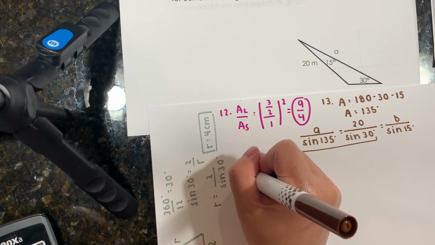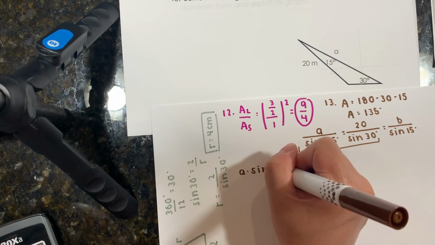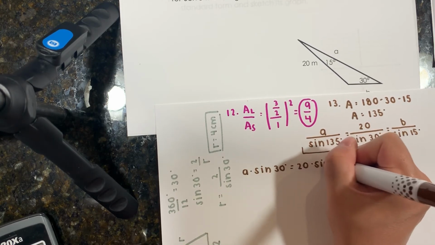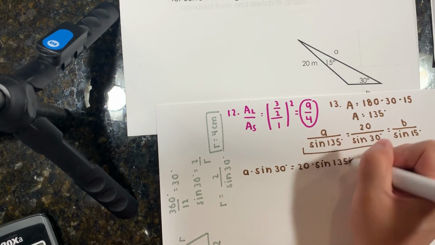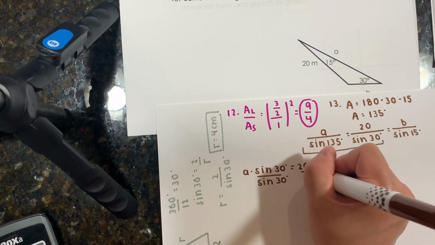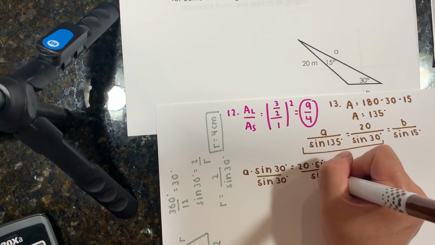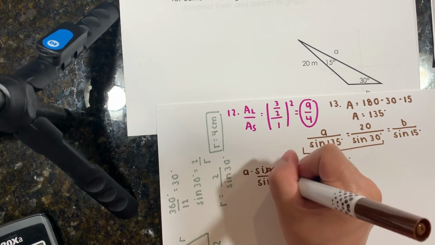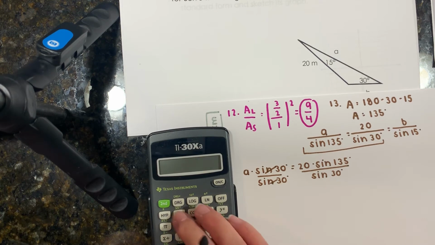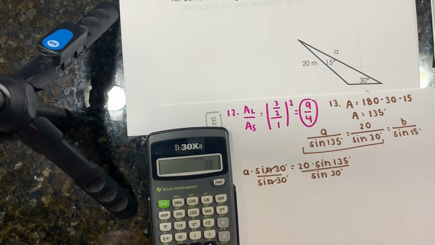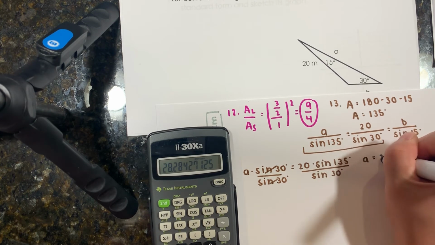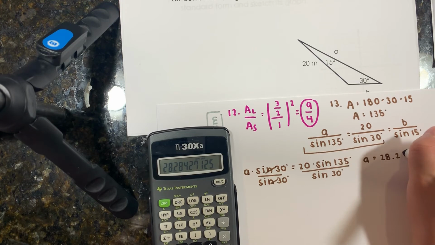So a times sine of 30 equals 20 times sine of 135. Divide both sides by sine of 30, so 20 times sine 135 divided by sine 30, and that would give me a is equal to 28.28.